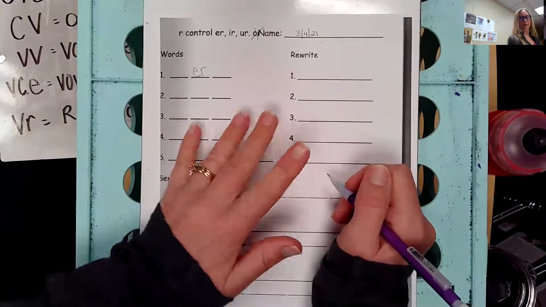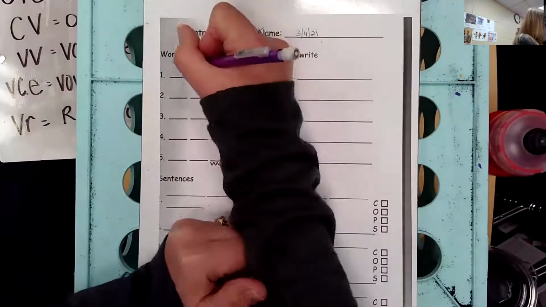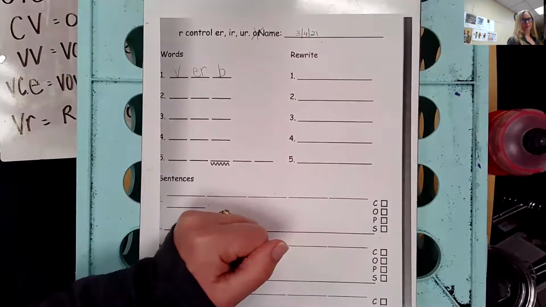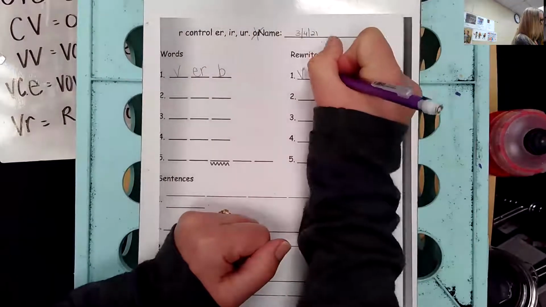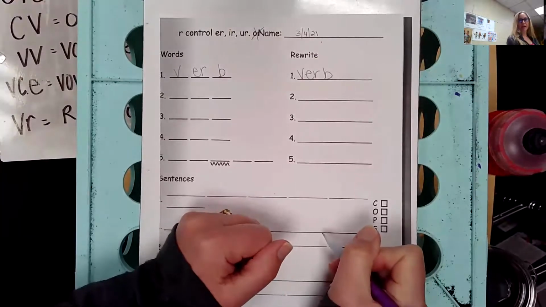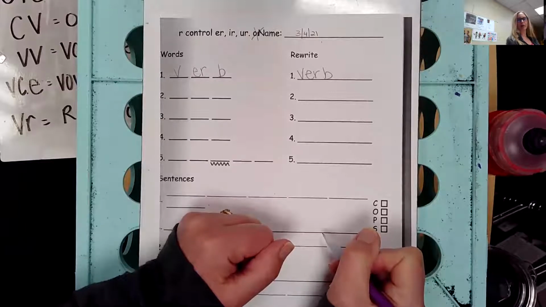Verb. Verb. Here we go. Verb. Verb. All right, if yours looks like mine, slide it on over. A verb is an action word when you're writing in a sentence, like running is a verb. I went running. Running is a verb.